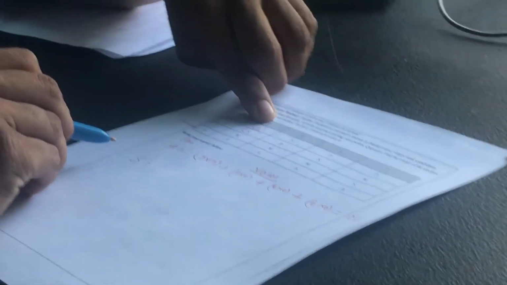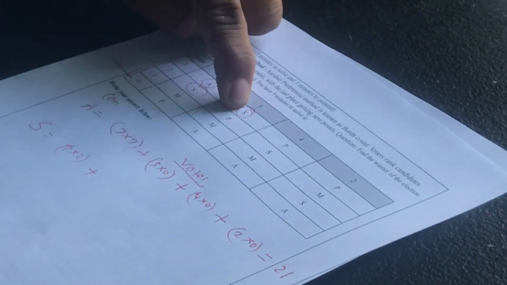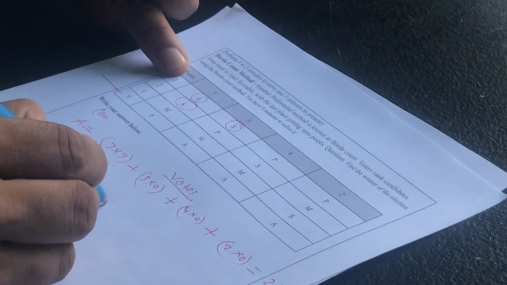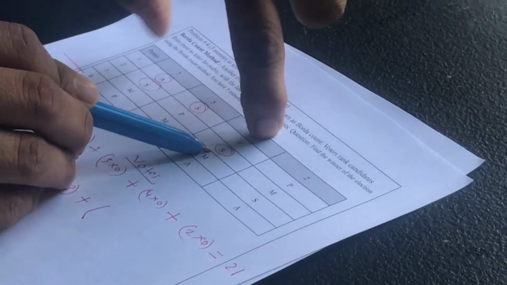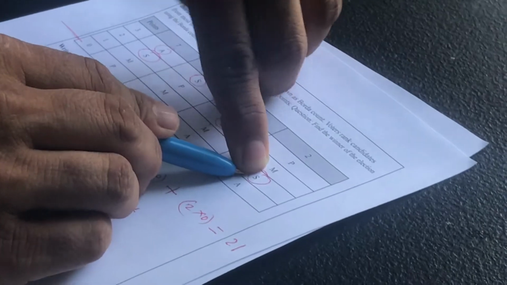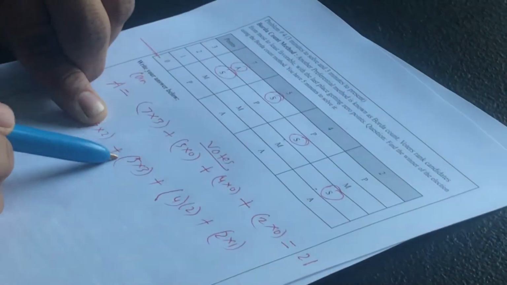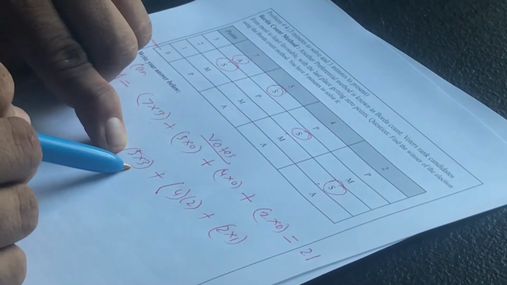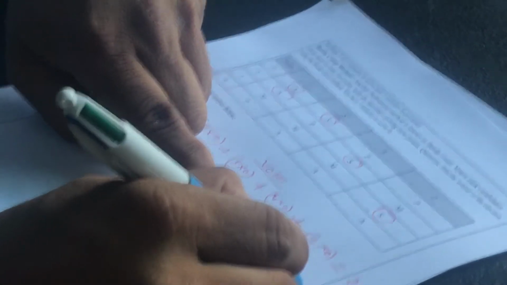Sauces: 7 times 2, plus 5 times 3, plus 4 times 2, plus 2 times 1. So 14 and 15 is 29, 29 and 8 is 37, 39.